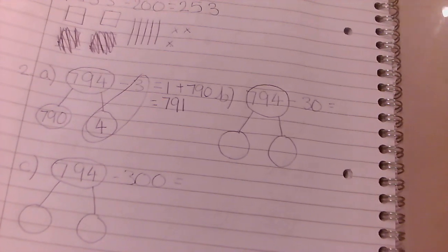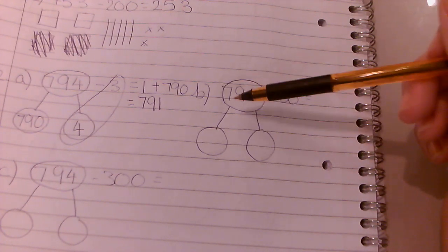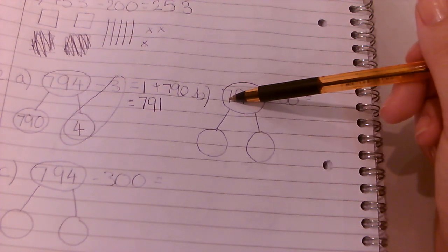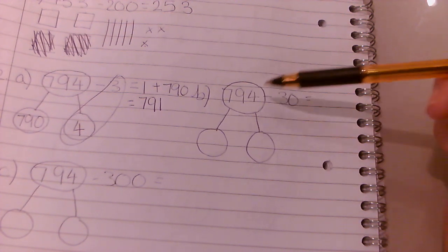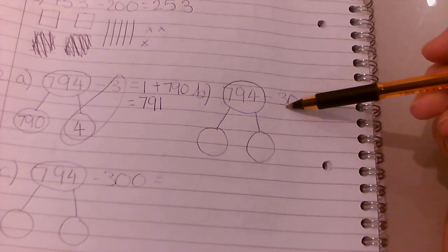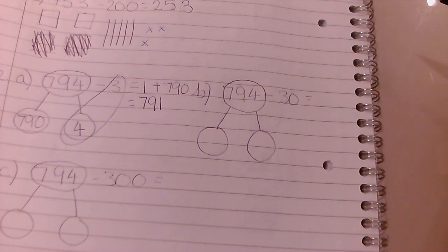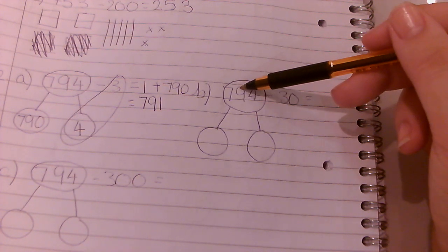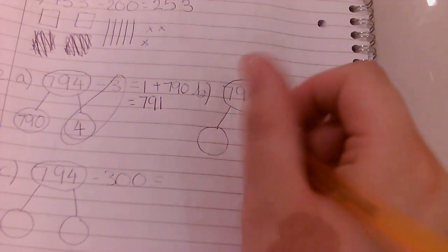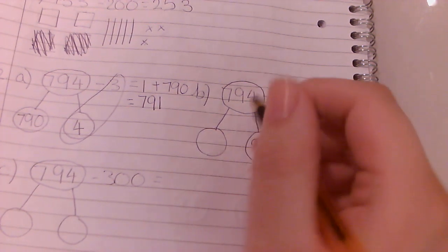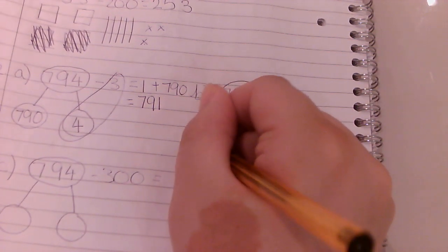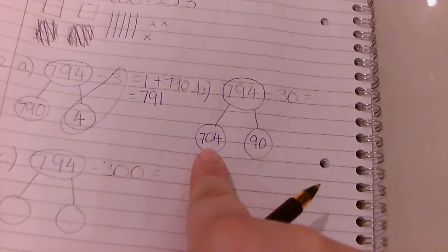Let's look at taking away the 10s. Which parts do you think we're going to pull away from the rest? So we're going to take away the hundreds, the 10s, or the 1s if we're taking away 30. So because we're only going to be taking away from the 10s column, we're going to pull away the 90 from the number. And we're going to keep the 7 placeholder 4. 7 placeholder 4, so 704.